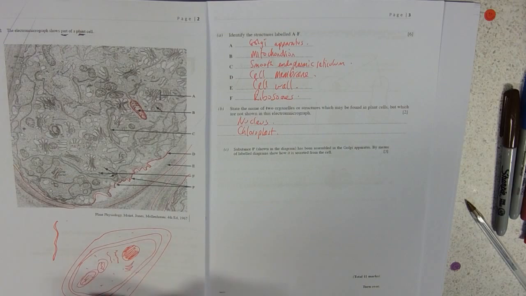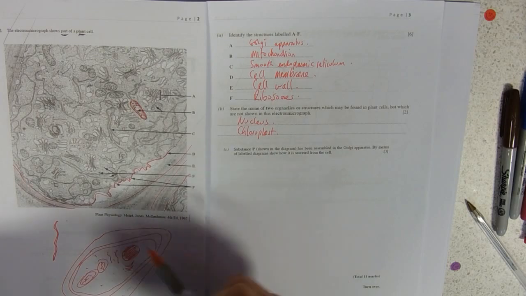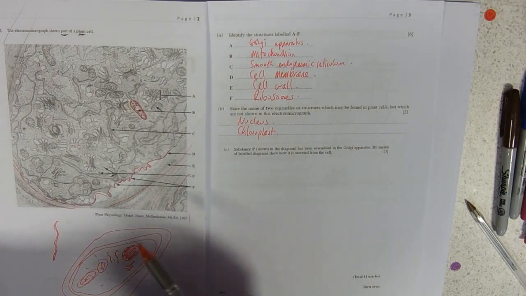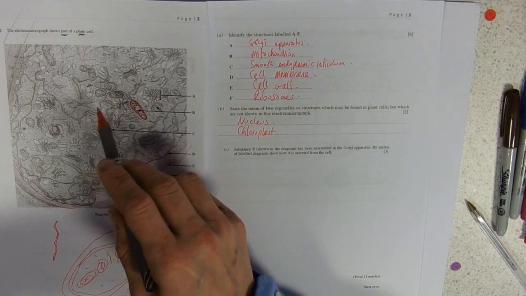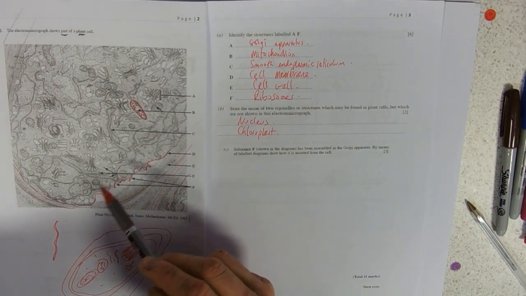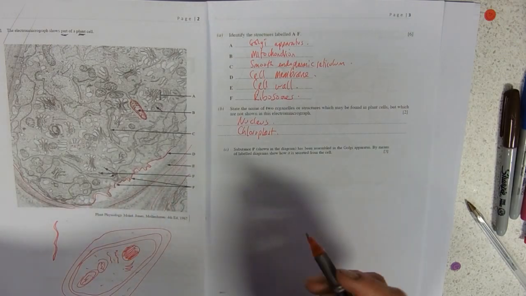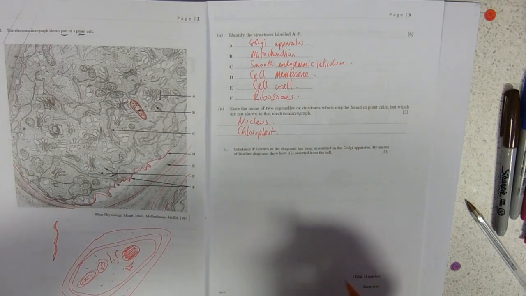So those are the 2 things that I thought of at the start. You could have had things like starch grains, plasmodesmata, things inside the nucleus like nucleolus, chromatin. We can't actually see any rough endoplasmic reticulum. They're sometimes quite hard to tell, or a large vacuole. But those two are the most obvious things that I can't see there, so I'd go with that.